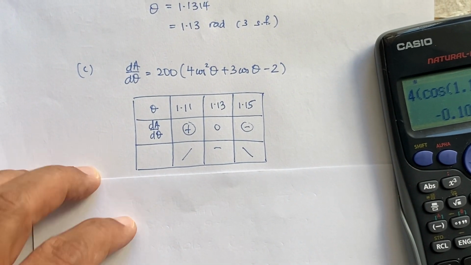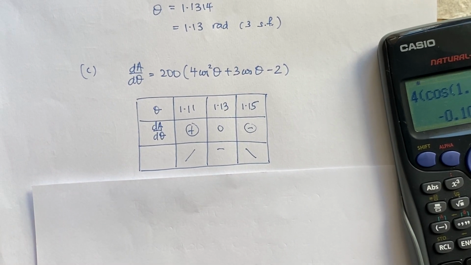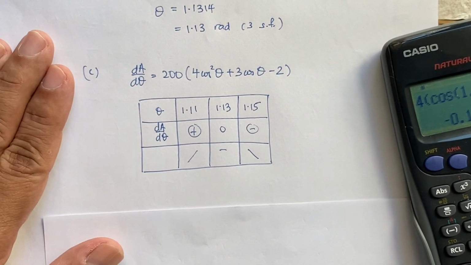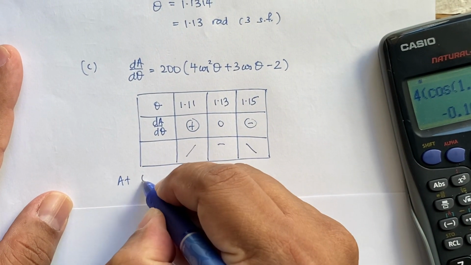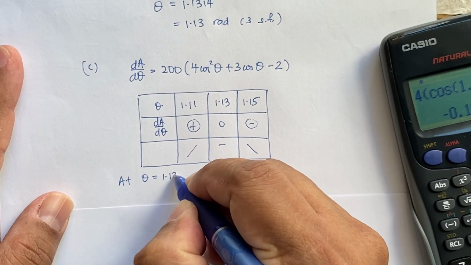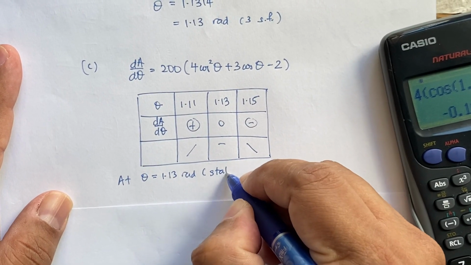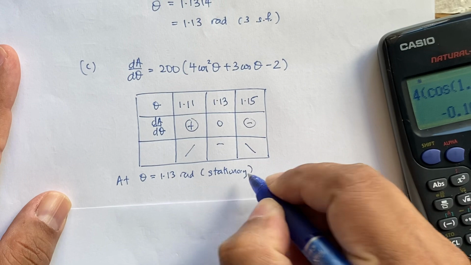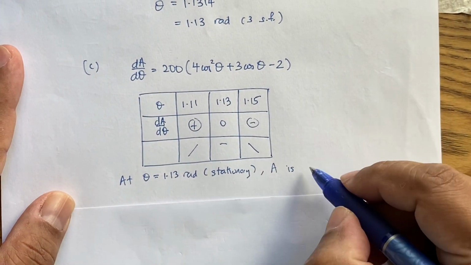So to answer the question of whether this value of theta makes A a maximum or minimum, I'm going to conclude that at theta equals 1.13 radian, which is stationary, A is maximized.